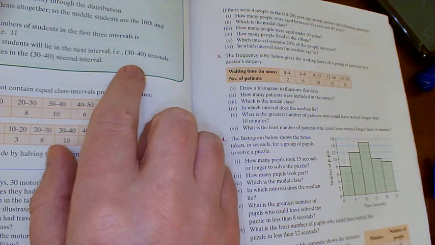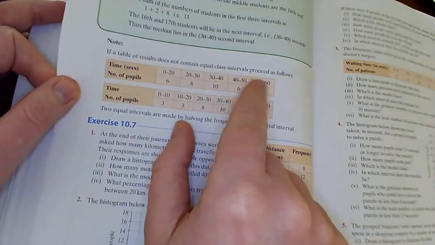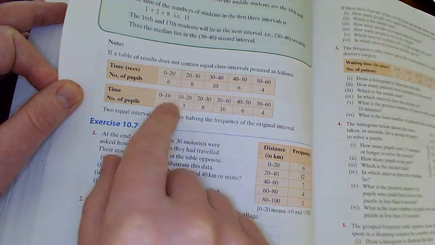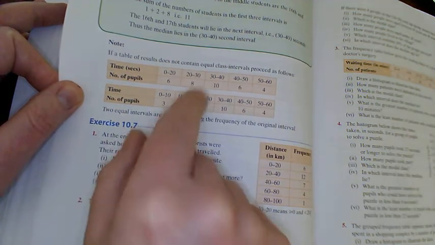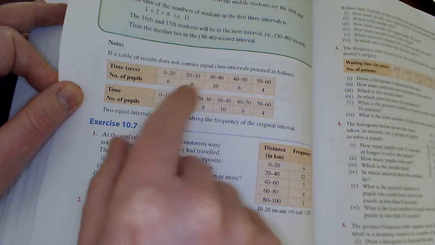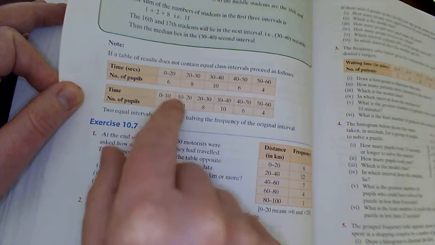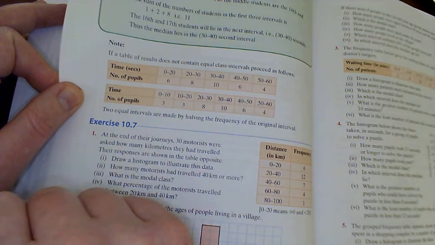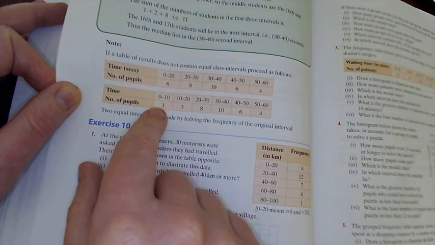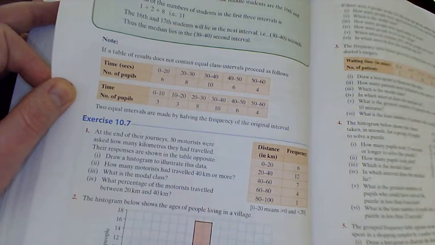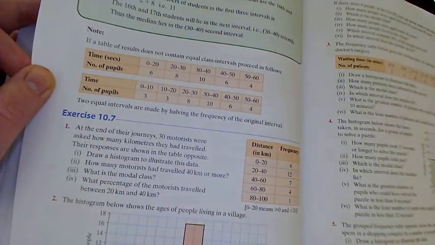and I think they explain it very similarly there as well. Okay, so just to remind you about that, if a table does not contain equal class intervals, proceed as follows. So if it's 0 to 20, 20 to 30, they've split it half and half. I don't think you'll get something like that because in our course we're not dealing with different intervals. Look what they've done with the 0 to 20. They've split it like this. 2 equal intervals are made up and halving that, because this is just a rough sketch. Because again, if we have an interval 0 to 10, those 3 could be 10 or those 3 could be 0. We don't know. So again, it's not totally accurate.